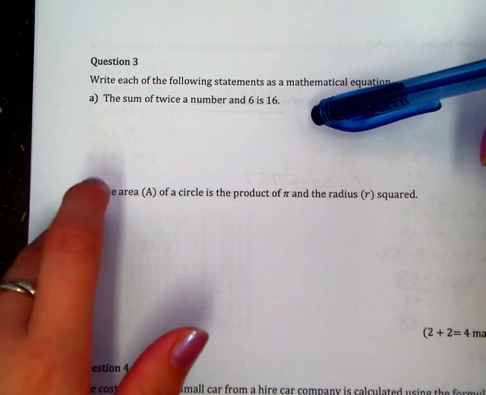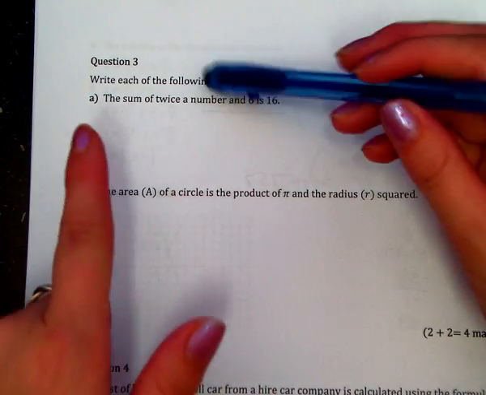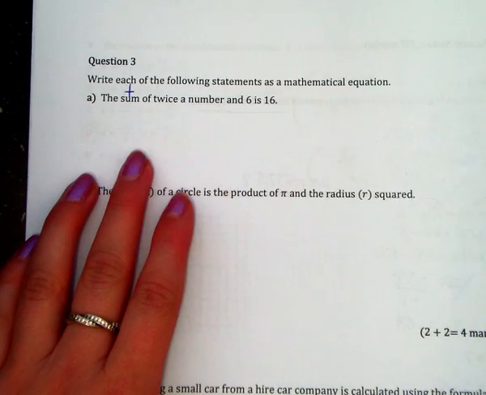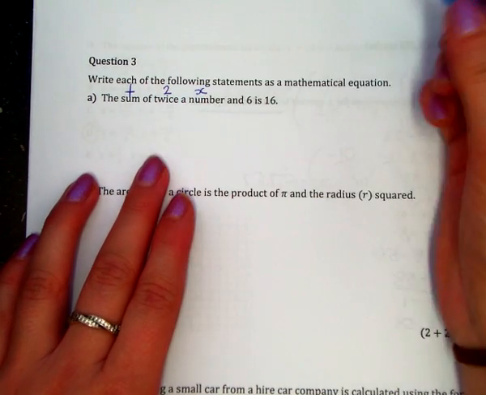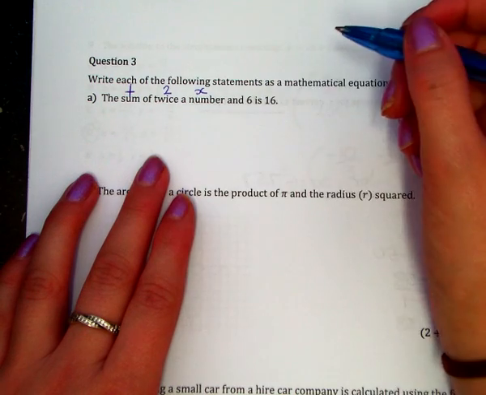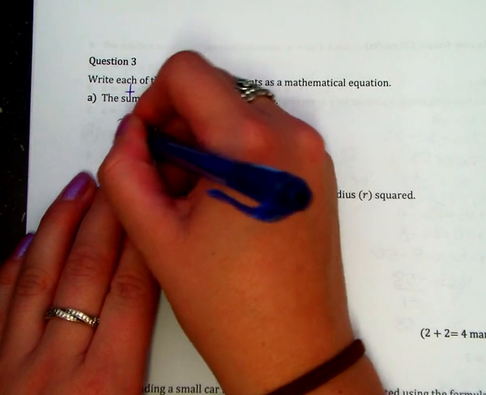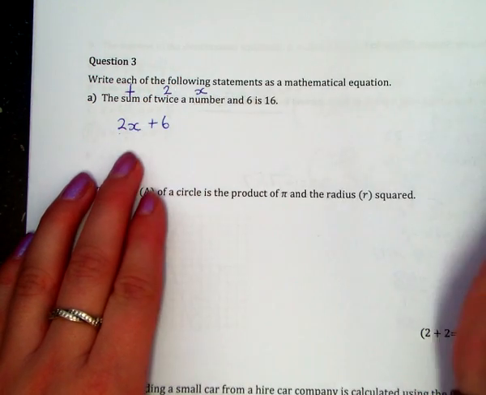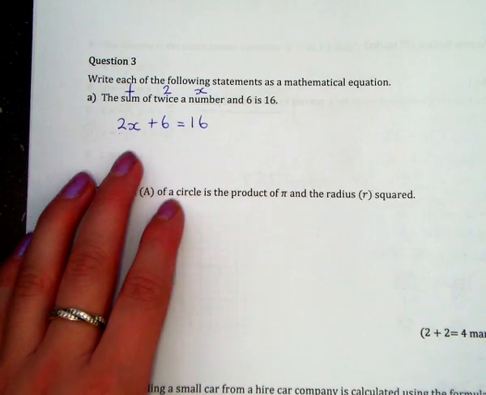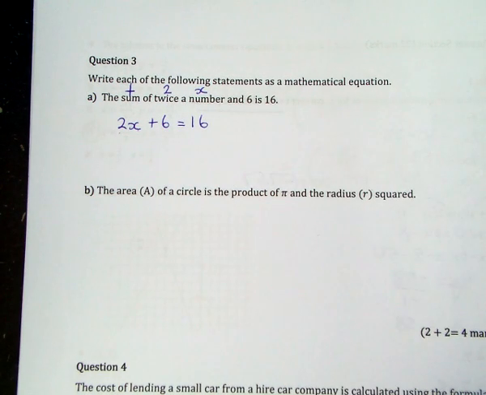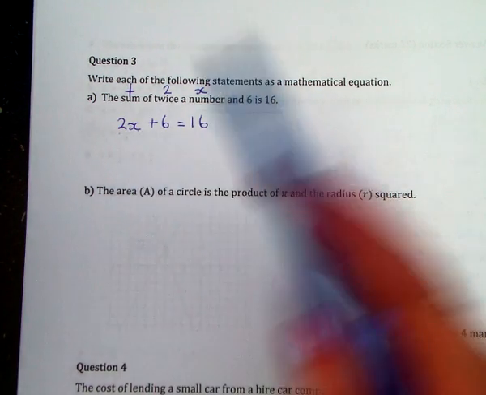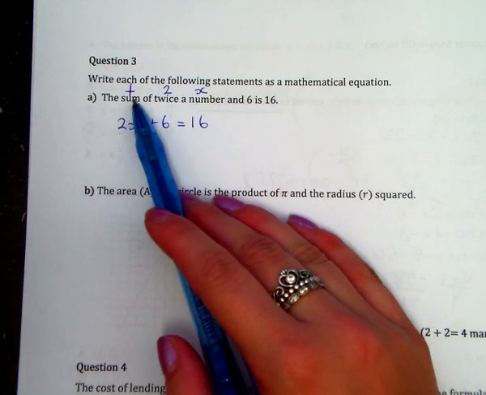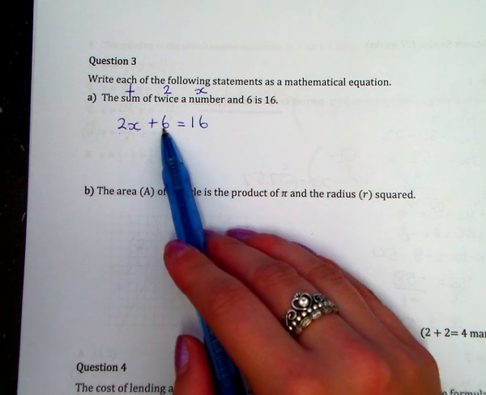The sum of twice a number, when we think sum, we're thinking add. Twice a number, we're going to have 2 times our number, and 6. So the sum of twice a number and 6 is 16 forms our equation 2x plus 6 equals 16. We've got twice a number, so 2 times a number, which we're defining as x, plus, for sum, plus 6 equals 16.